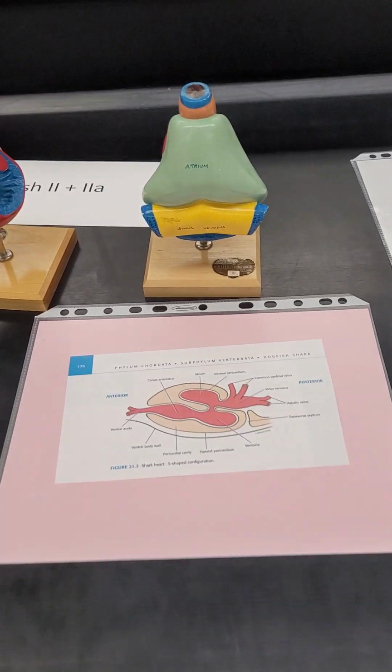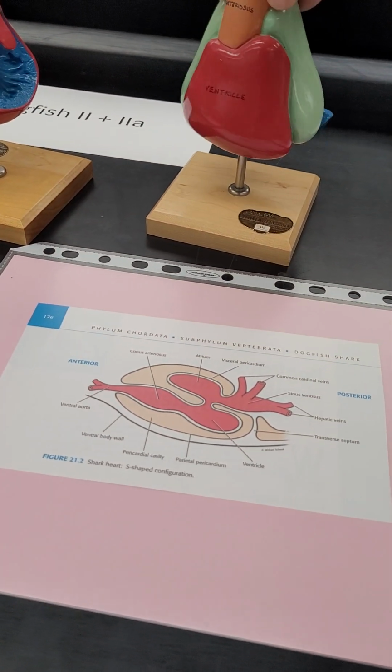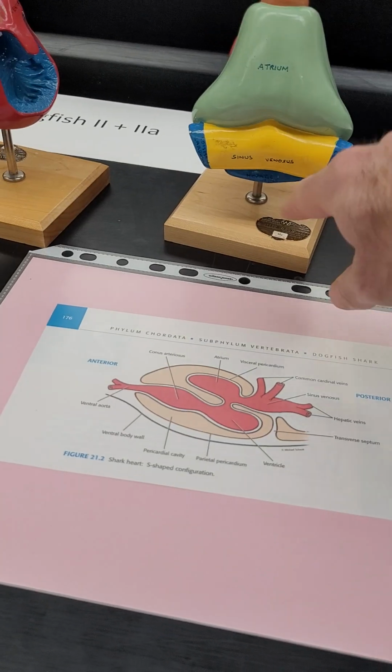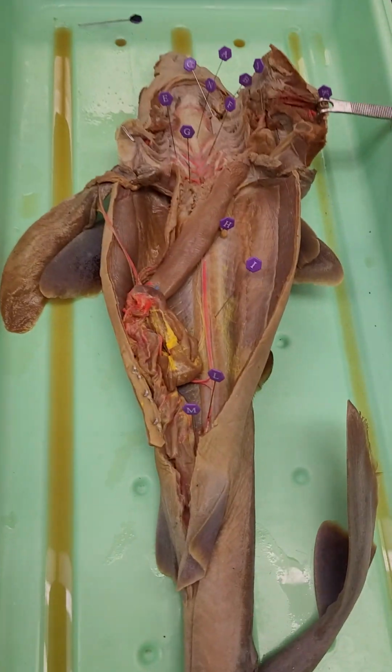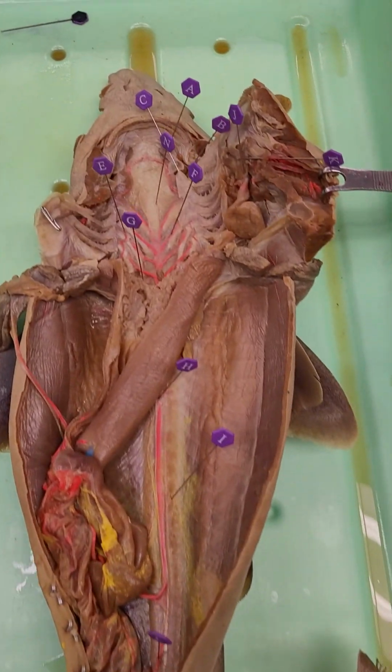Okay, so we trundle forward. There's some images of dogfish hearts, which is illustrating those regions. The ventricle, you can see from the back, that sinus venosus to the atrium. That's pretty straightforward. Then we start to look at the arterial system of a dogfish, and I'm going to emphasize a few components.